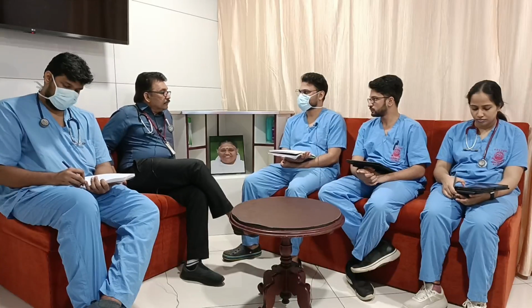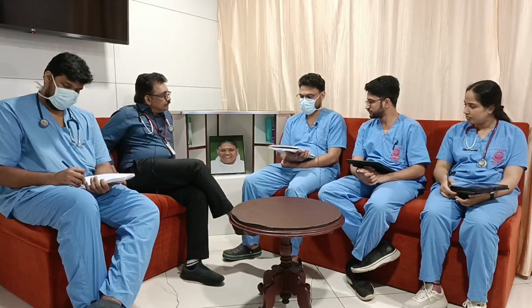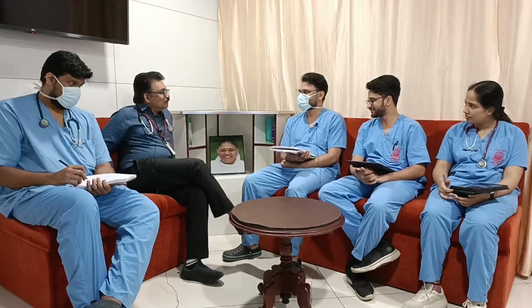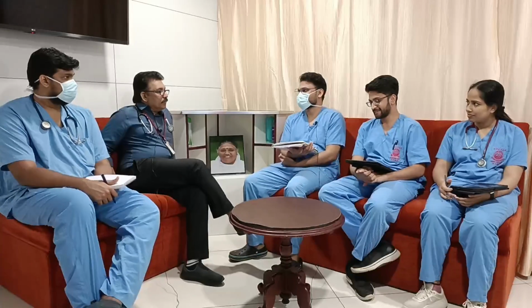What is the magnesium level of this patient? Magnesium was normal, sir, 2.2. What is the importance of magnesium in diabetic control? Insulin action. For the action of insulin, magnesium is needed because of the channel that magnesium activates. So to make the insulin enter into the cell, you require good magnesium levels.